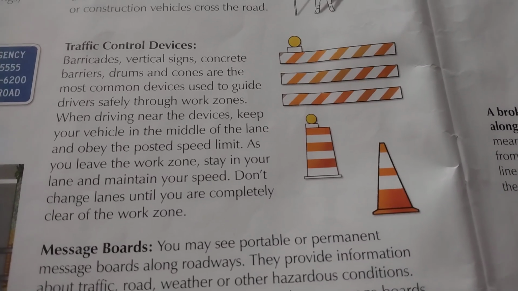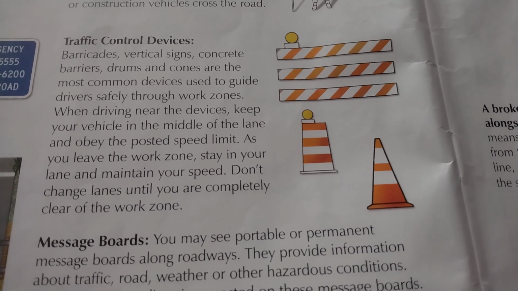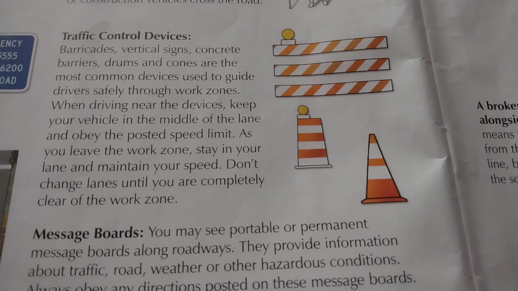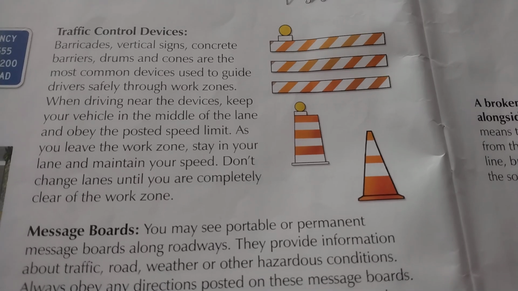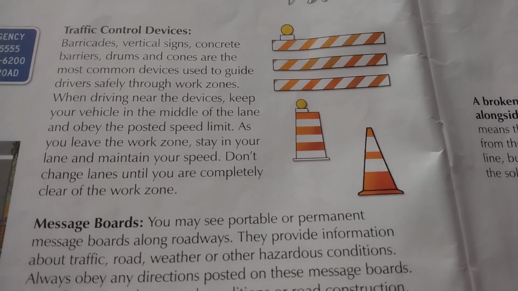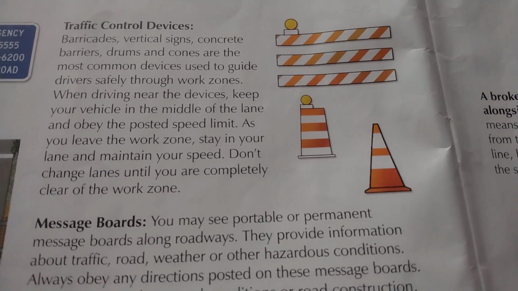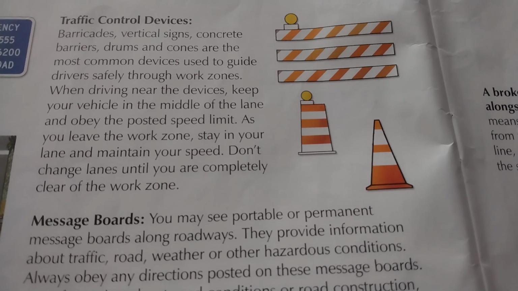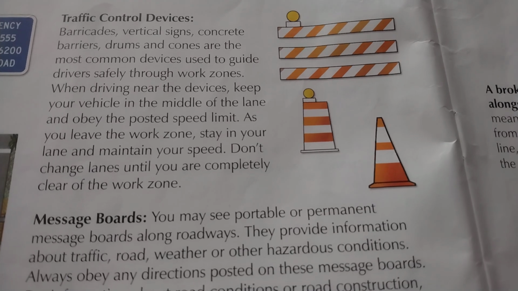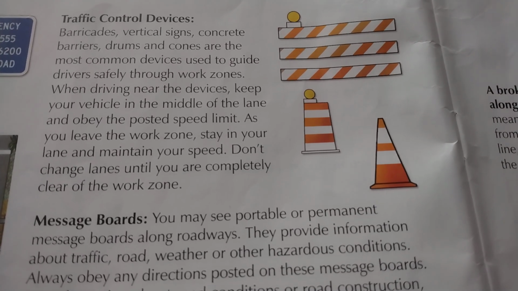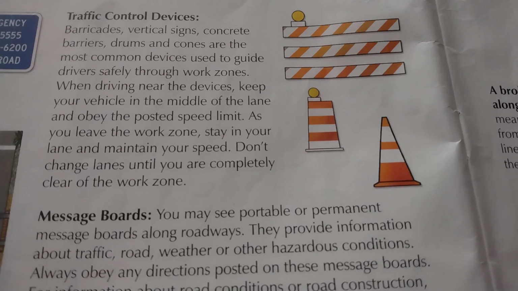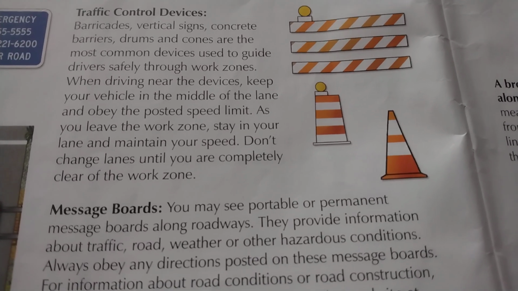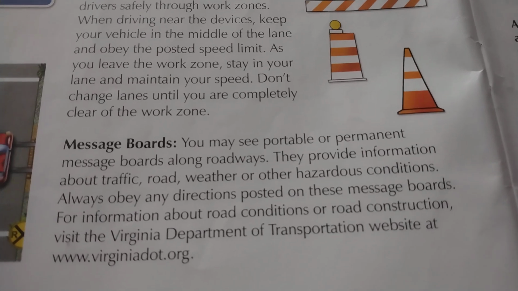Traffic control devices. Barricades, vertical signs, concrete barriers, drums, and cones are the most common devices used to guide drivers safely through work zones. When driving near the devices, keep your vehicle in the middle of the lane and obey the posted speed limit. As you leave the work zone, stay in your lane and maintain your speed. Don't change lanes until you are completely clear of the work zone.